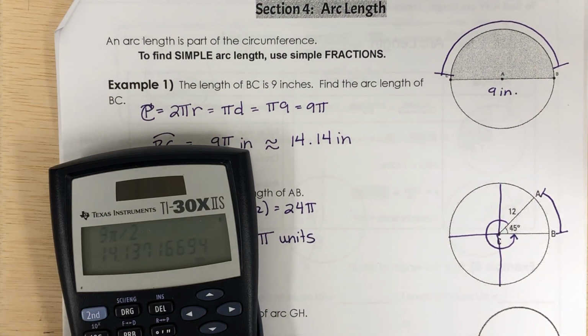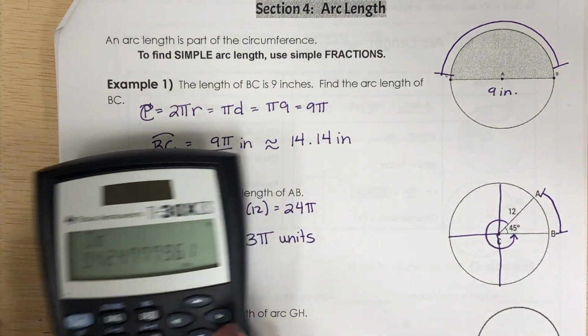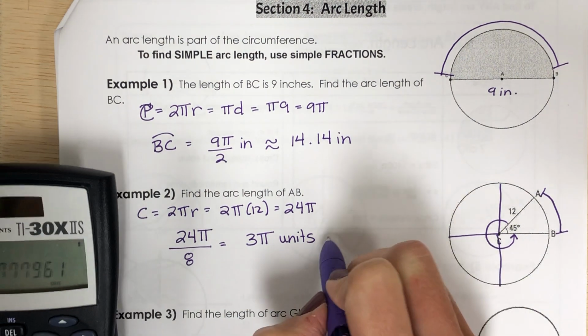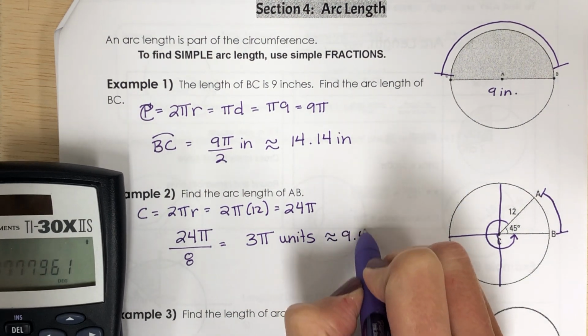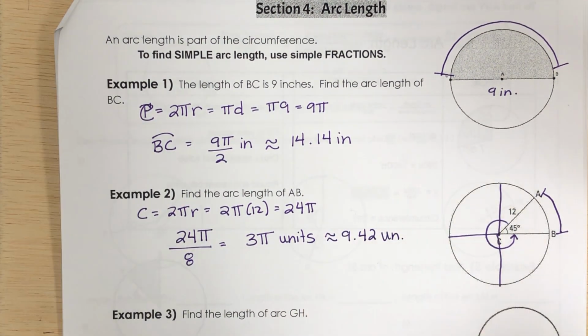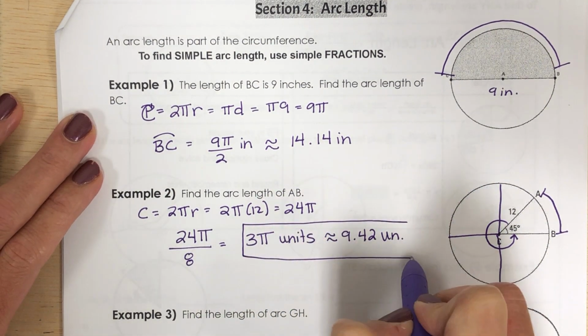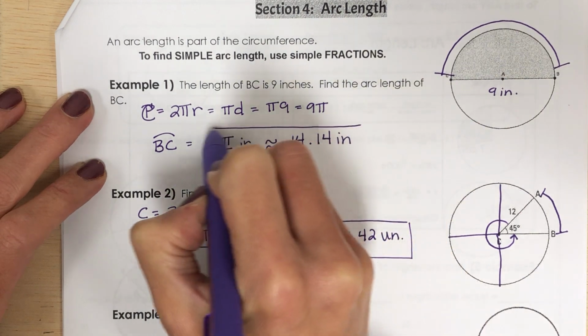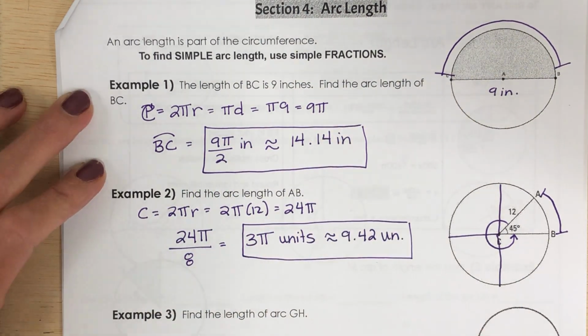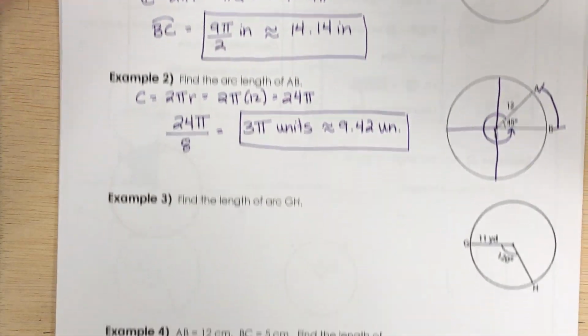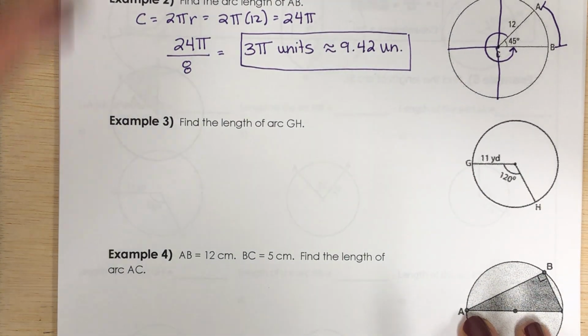If I want to give my approximate, 3 pi is 9.42 units. So that's my approximate there. I'm going to box these because I like it when I have my answers boxed. All right, let's go over example 3.